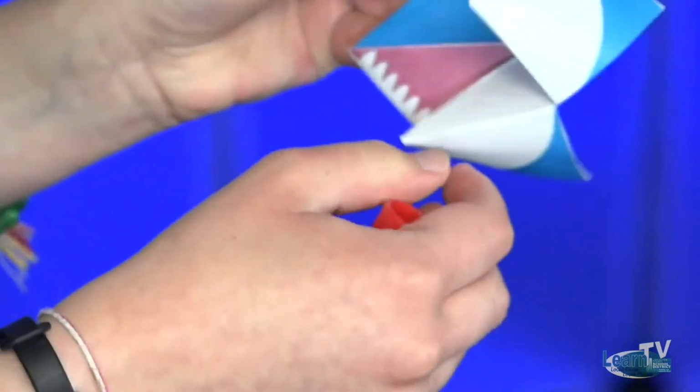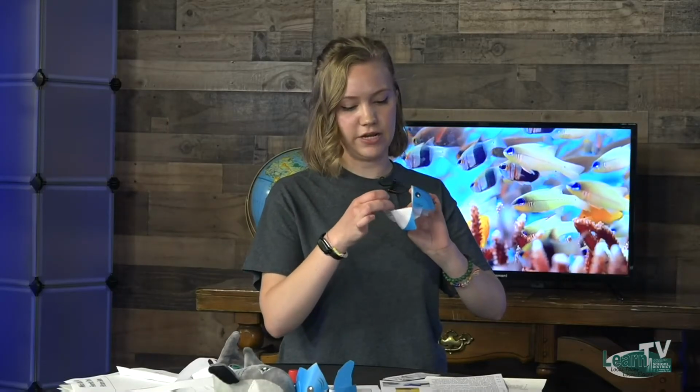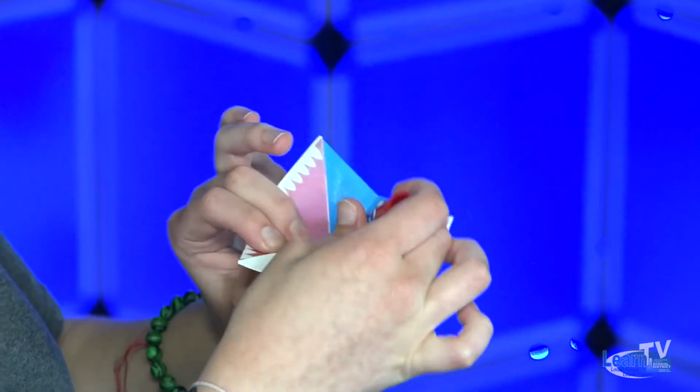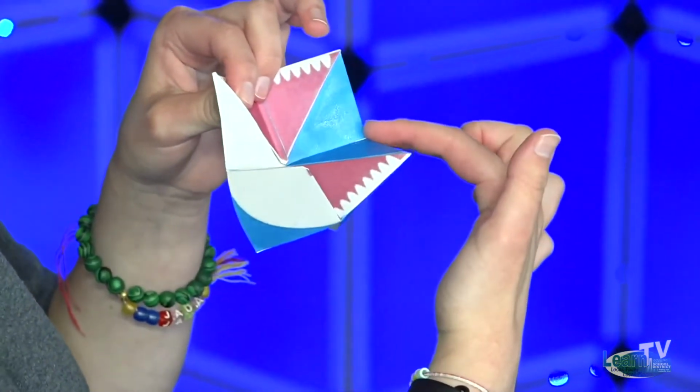All right, and you're going to do the same thing on the inside where you see the white. And again, you just need to do one side. If you want to do both, that's totally fine. It's just a lot of glue. And you're just going to glue it. So you're gluing this part right here and this part right here.